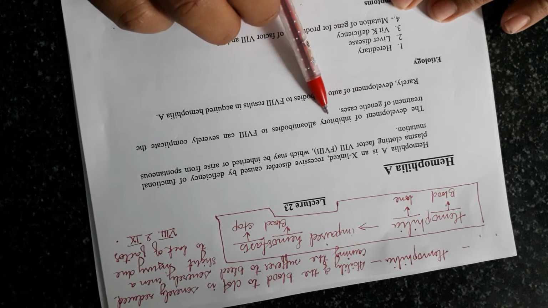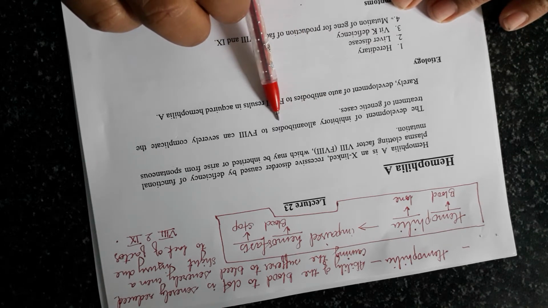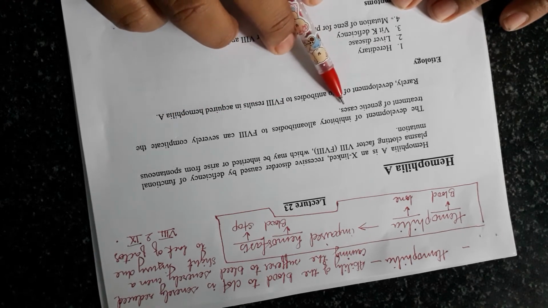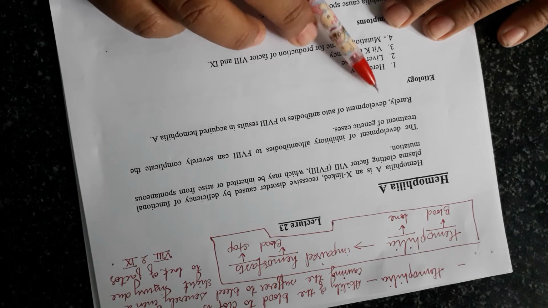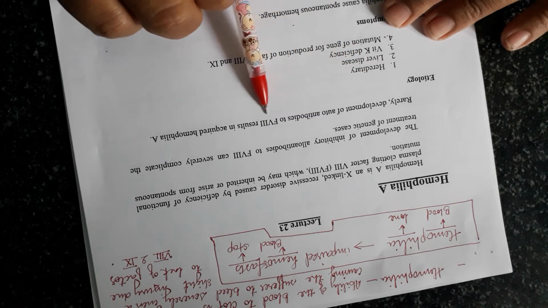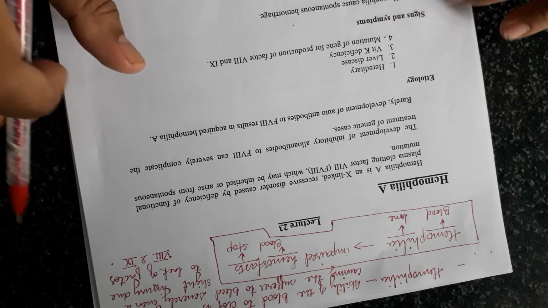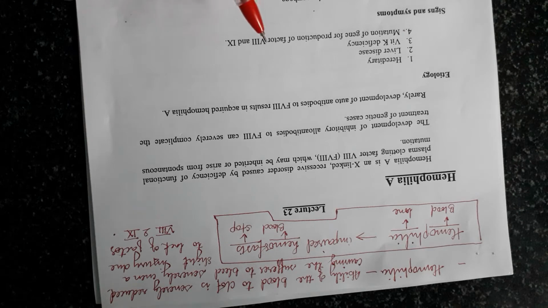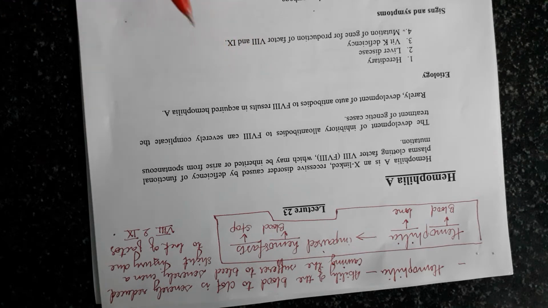The development of inhibitory alloantibodies or autoantibodies to factor 8 can complicate the treatment of genetic cases. And rarely, development of autoantibodies to factor 8 results in acquired hemophilia. Sometimes your own immune system forms autoantibodies and destroys this factor, which can also lead to hemophilia A.